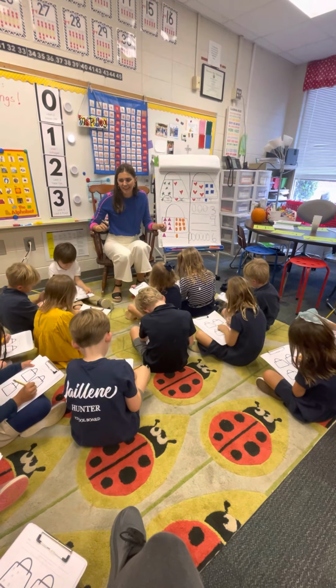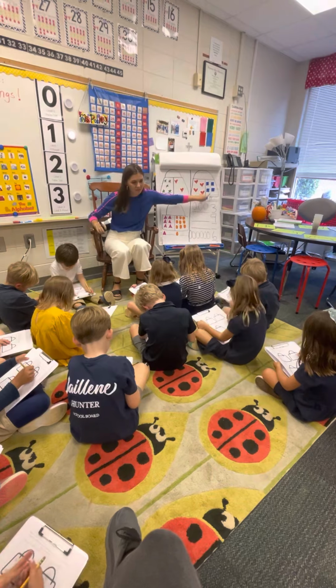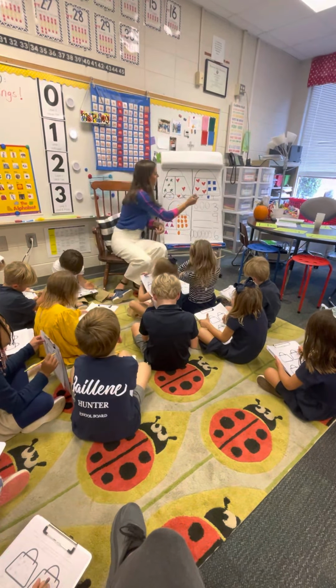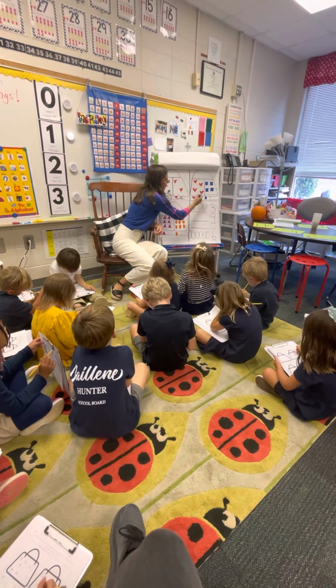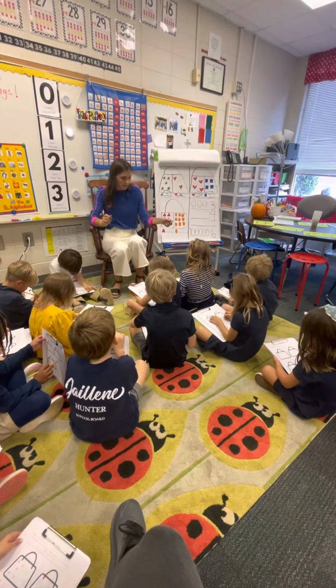You guys are too smart. They are the same, so they are equal. We can also circle both of them if you want, and do the equal sign and circle. Okay. Can everyone do this one?